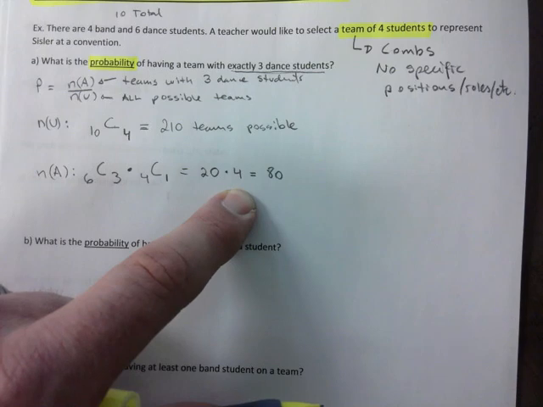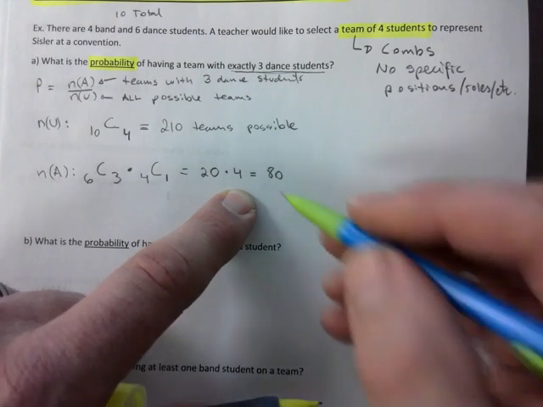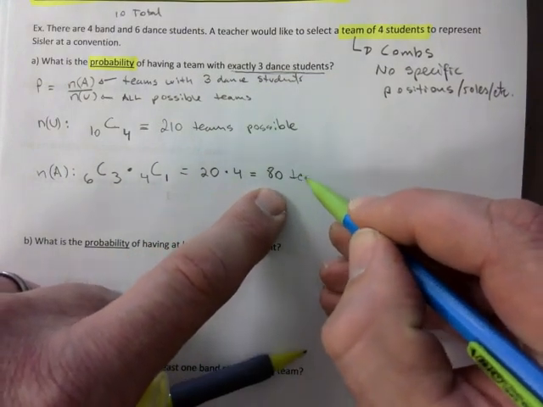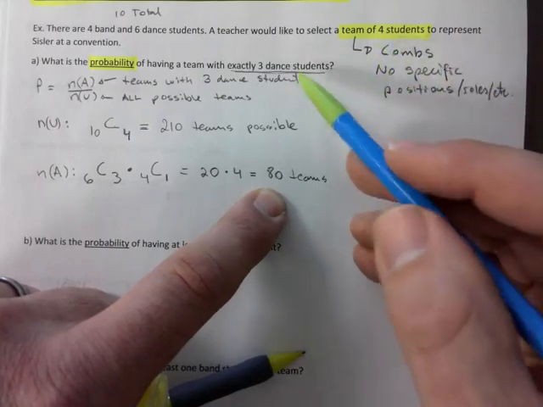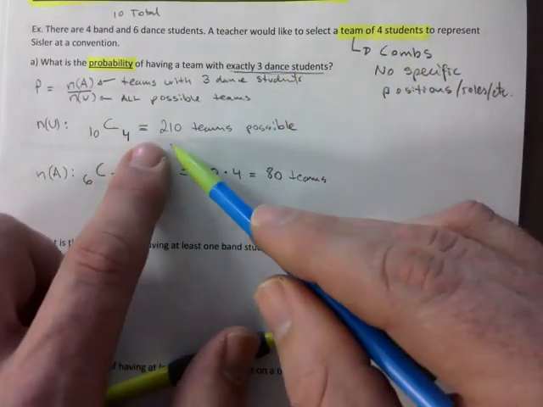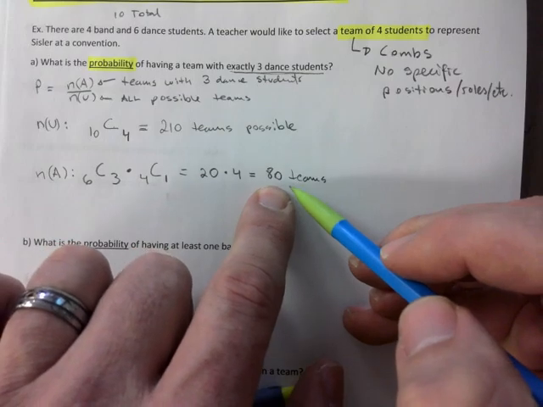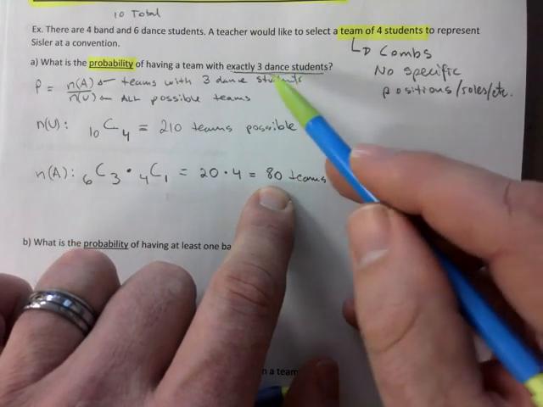I'm just double checking something here. Yeah, we're good. So we've got 80 teams that follow the restriction that has been placed. So this is my all possible teams. This is the 80 teams that are possible that would have the 3 dance students.